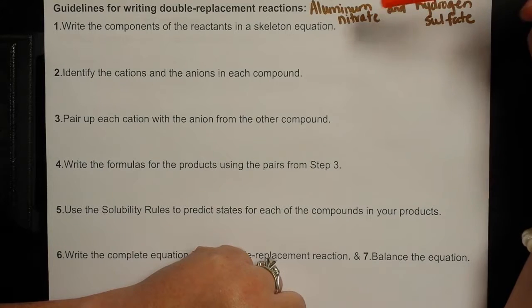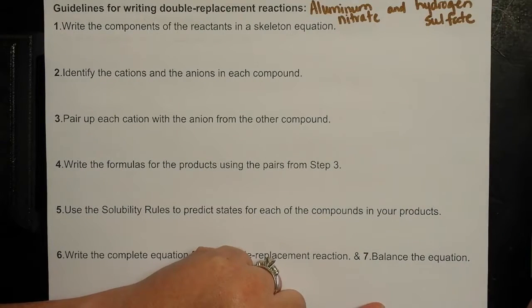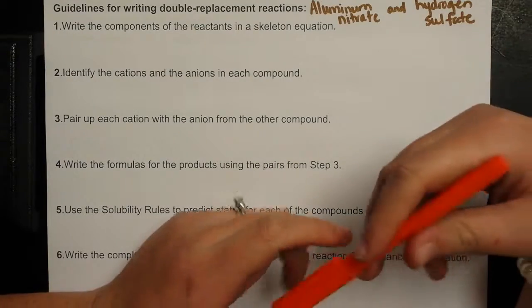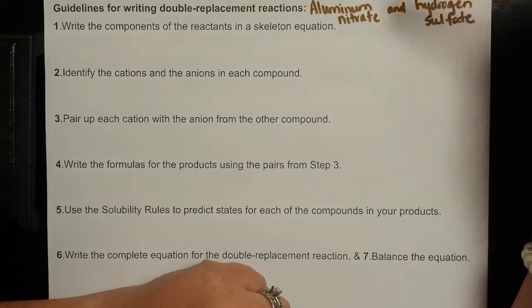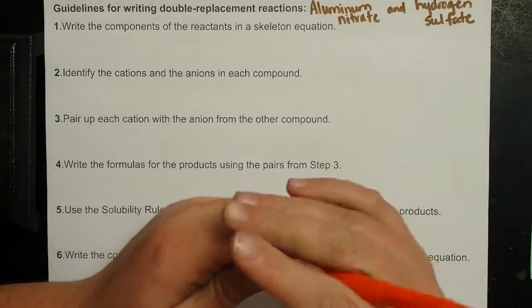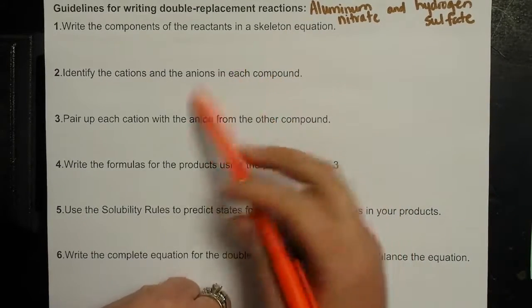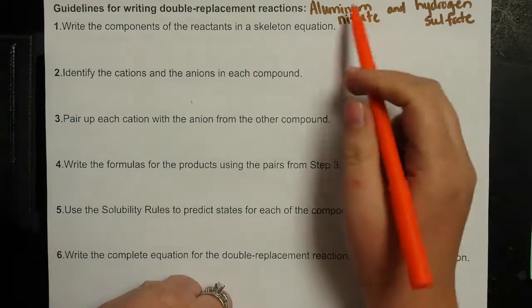So if I wanted to combine aluminum nitrate and hydrogen sulfate and see what happened, a good place to start is realizing that these are both ionic solutions, and start by writing their formulas as reactants in a skeleton equation.